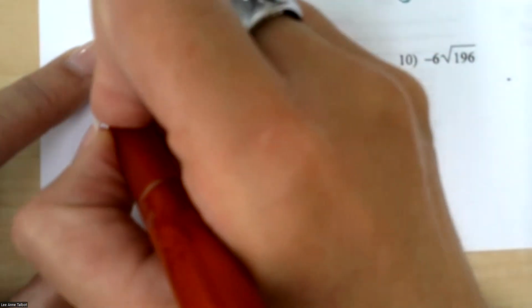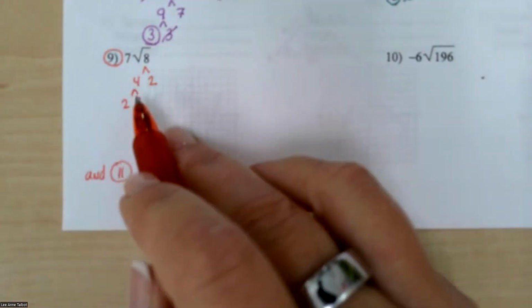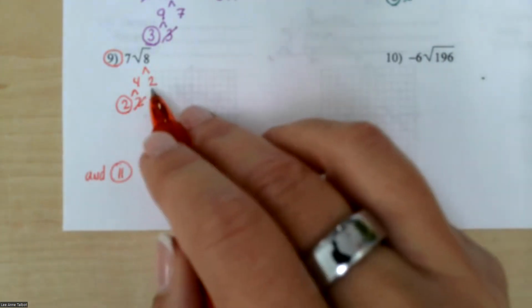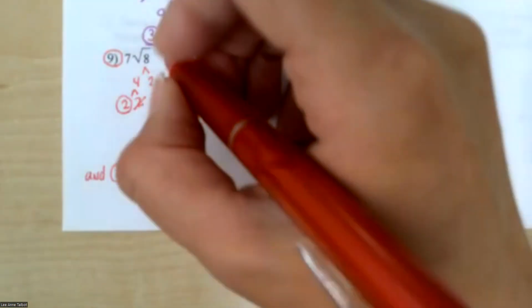So 8 is 4 and 2. And 4 is 2 and 2. Okay, so I have 3 2s. I'm going to circle 1, 2, and cancel 1. And this 2 is just left over here because you're looking for pairs.